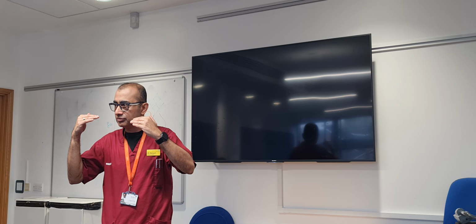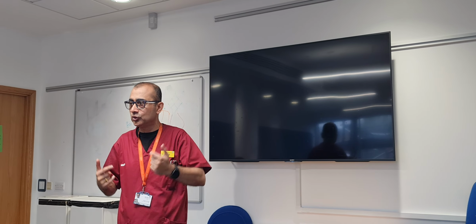If somebody has all four limbs affected with no cranial nerve signs, this is cervical level. If they have loss of sensation along with other cranial nerve signs, then immediately it's in the brainstem. And if it is on one side, it could be anywhere in between.